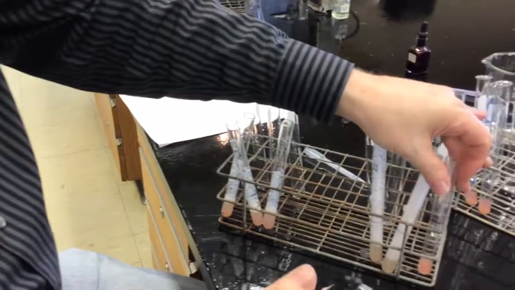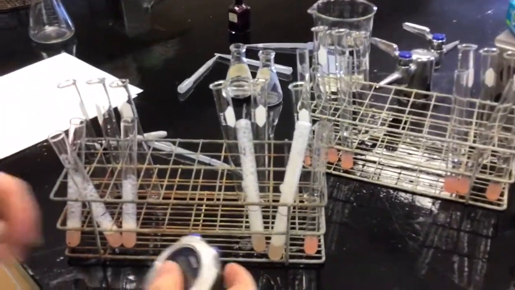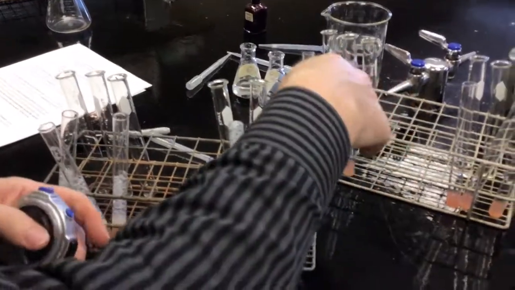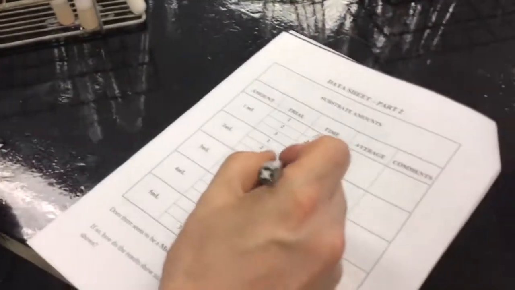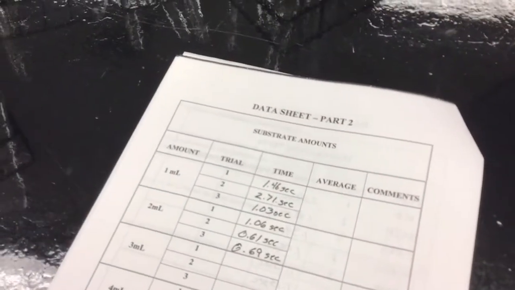Okay, so that was 2, and this is 4. That goes back there. This goes here. So this is trial 3. Let's zero this out. Ready? That was 0.69. So faster.